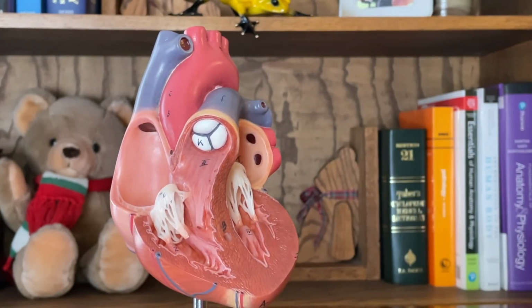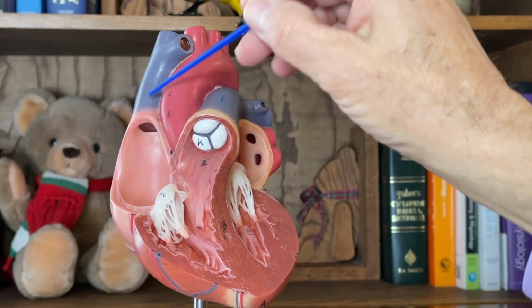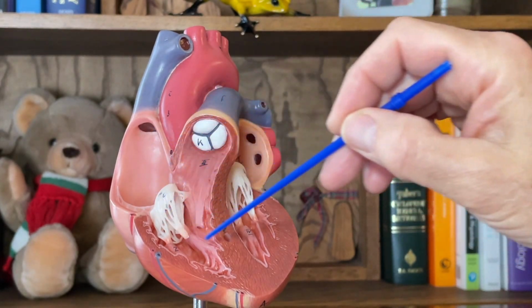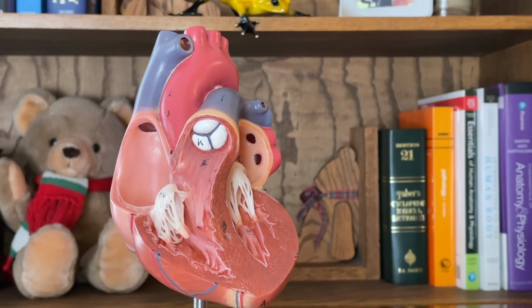So that's your heart, external structures, coronary circulation, internal structures. And if you were paying attention as we open this up, we were actually following the flow of blood through the heart to the lungs and back and out to the body. So there you go. Lub-dub, the heart.